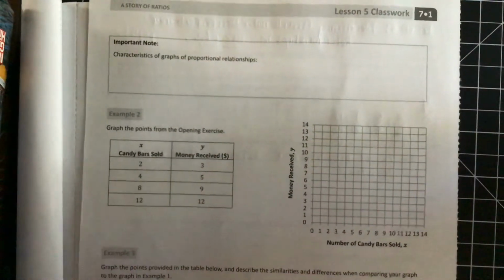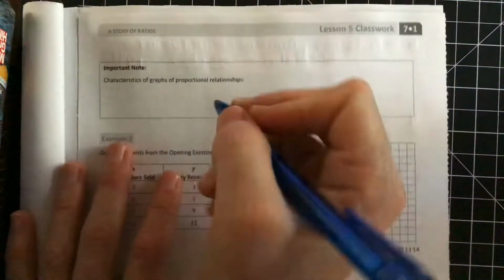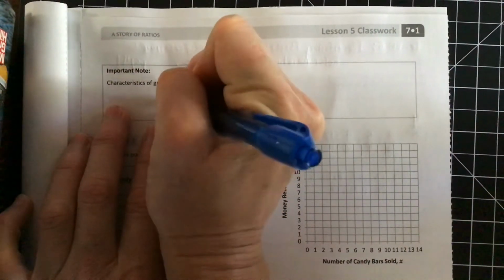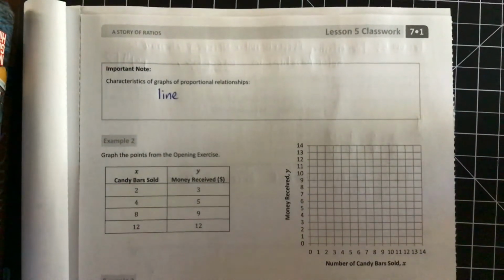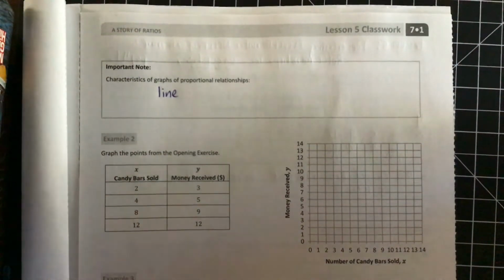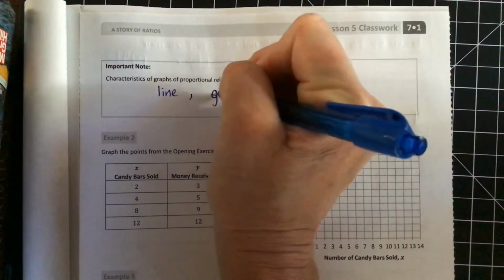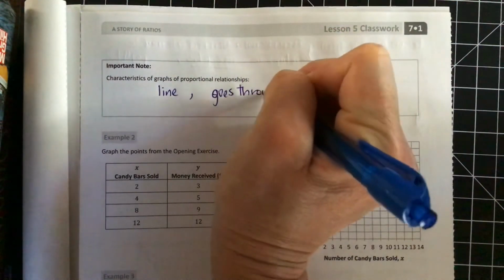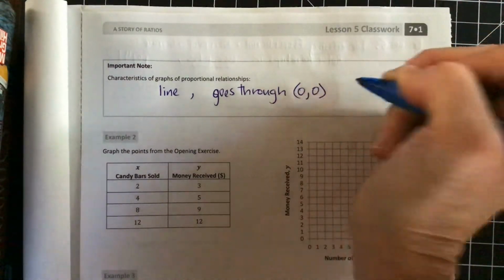The next one is actually a page you rip out, otherwise it's not going to work very well. So, characteristics of graphs of proportional relationships. We have a line. I keep saying straight line, but the definition of a line is that it's going to be straight. And it starts or goes through 0, 0, which is the origin.